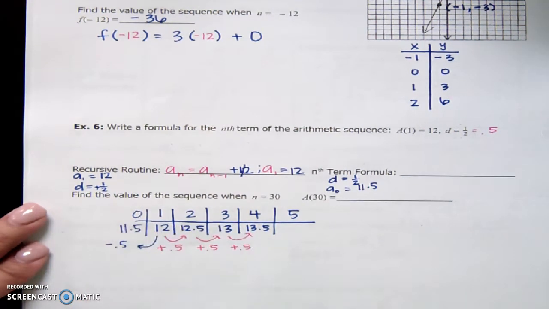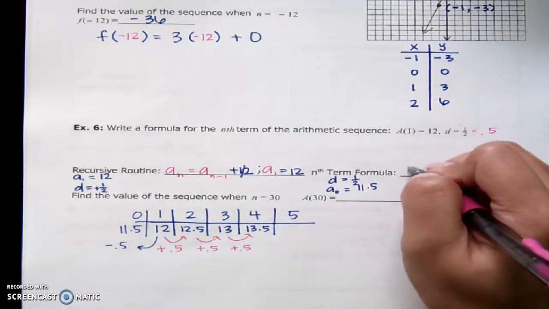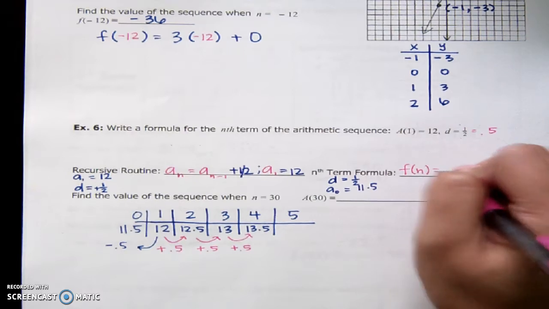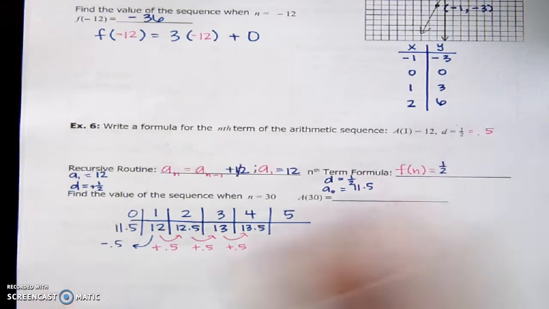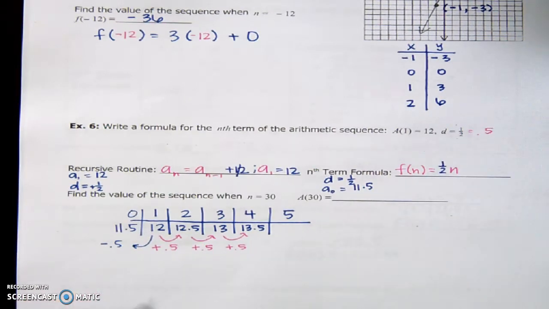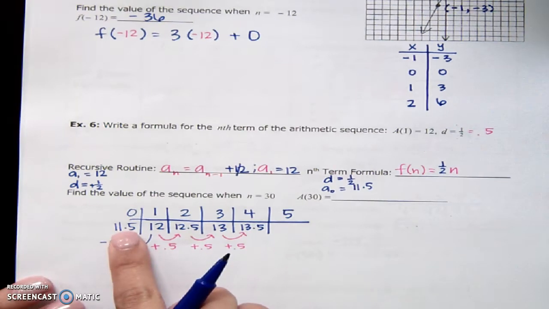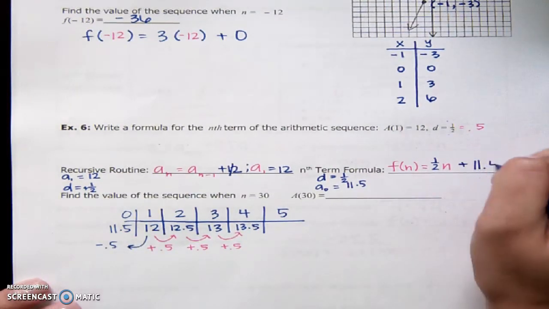And that's how I get the 11.5. So once I have those two pieces of information, I write my nth term formula. F of n equals d, which is 1/2, and my a sub 0 is positive, plus 11.5.